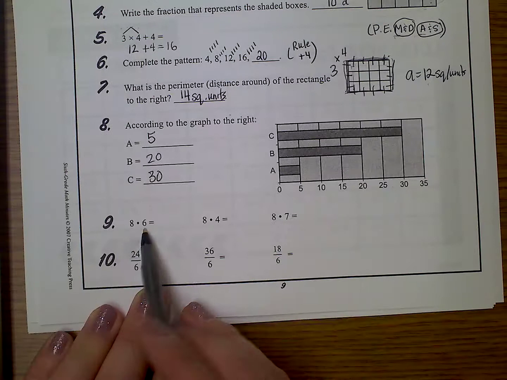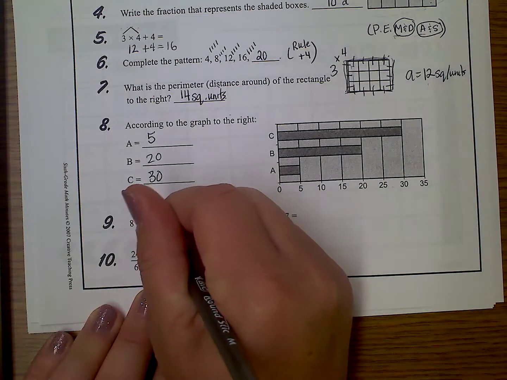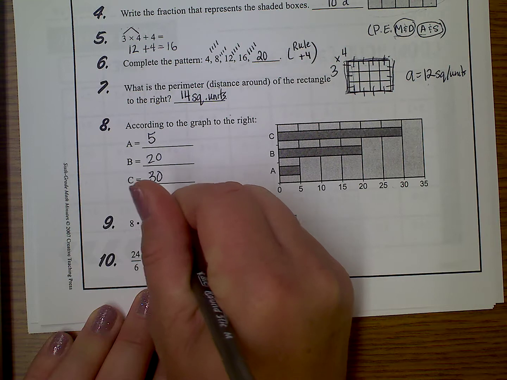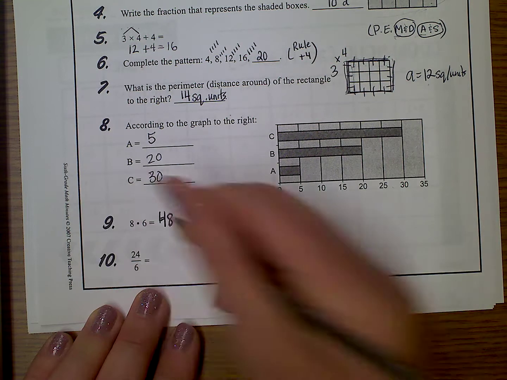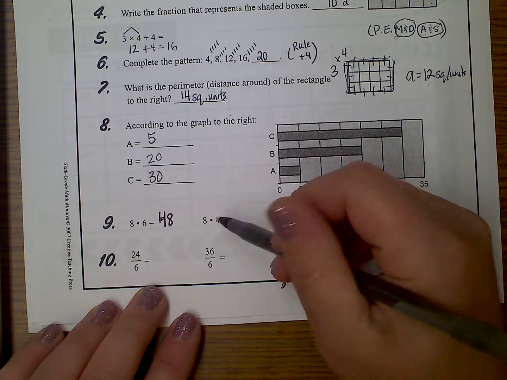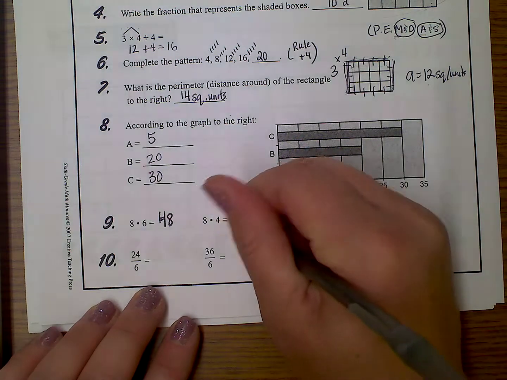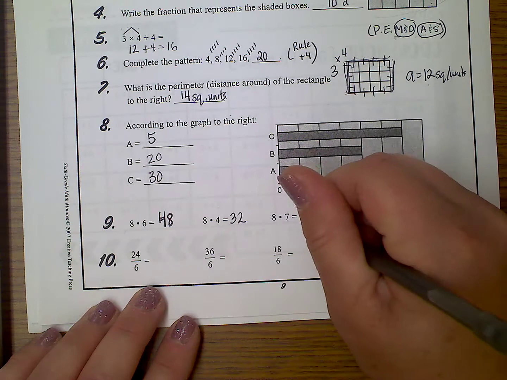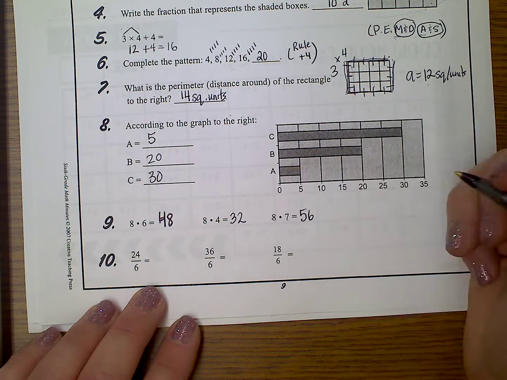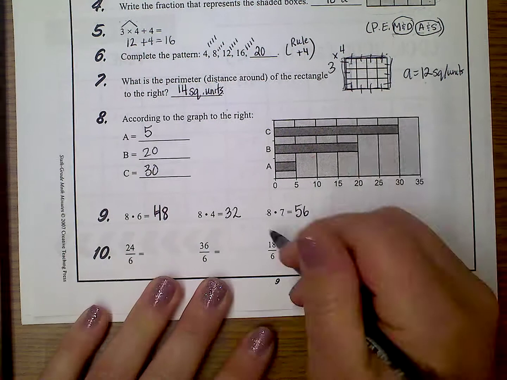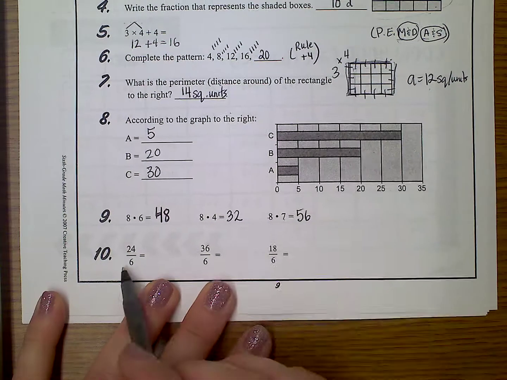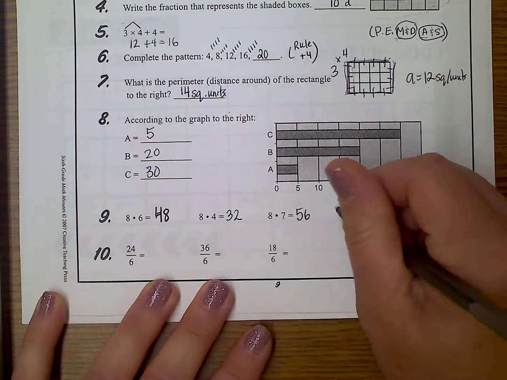8 times 6 is, ooh, I know it's 48, but I guess I was writing something different. So we're just going to mix it up, turn that into a 48. And 8 times 4 is 32. 8 times 7, which is one I usually forget, is 56. And if you didn't know this, you just skip count. Obviously we know that these are all 8s, like these are all 6s, and you could have just counted right over to the side.